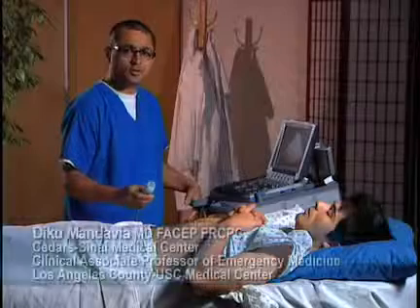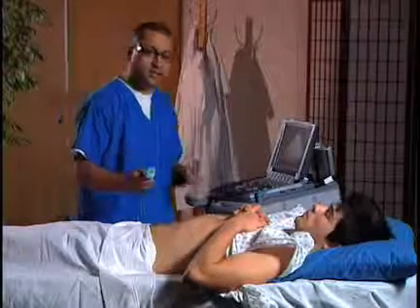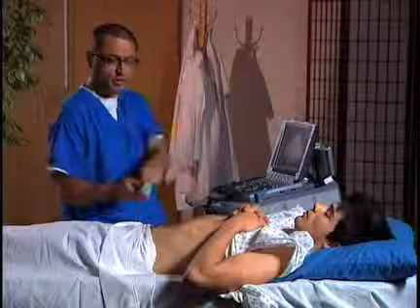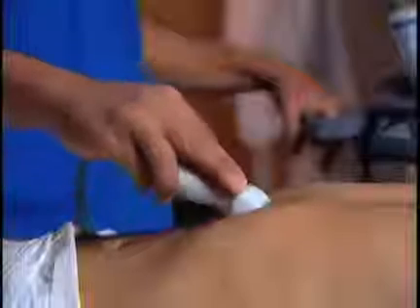The next view I'm going to take you through in the FAST exam is the subcostal view of the heart in a 4-chamber plane. For this, we're going to put our transducer, the phased array, to the subxiphoid area, aiming toward the patient's left shoulder. Here's the probe marker, which I'm going to angle toward the patient's right.